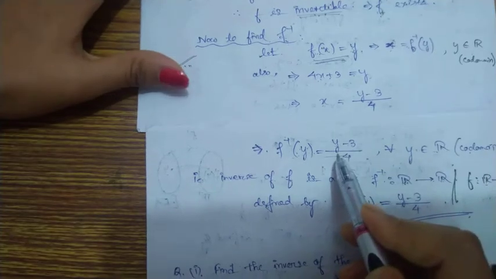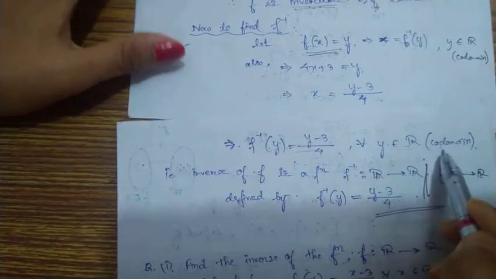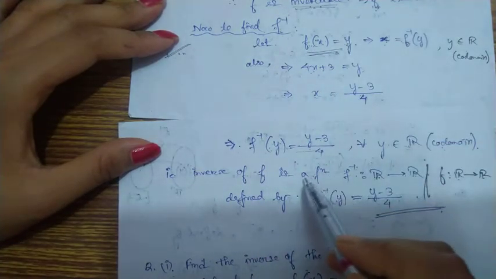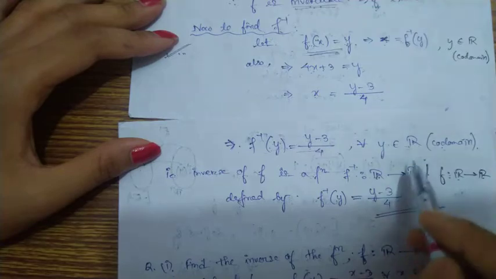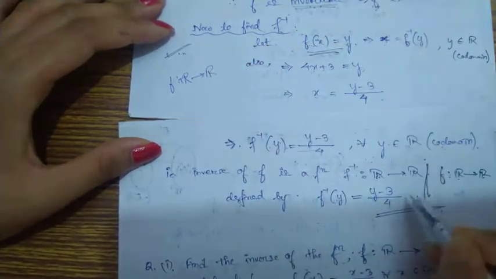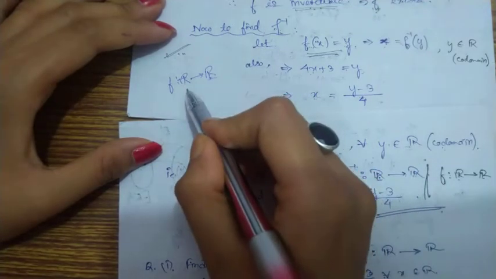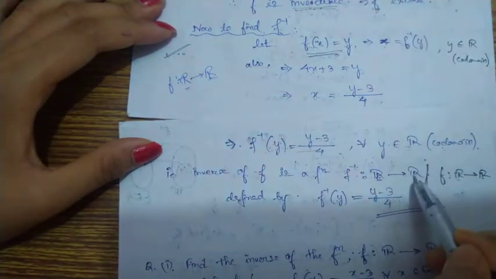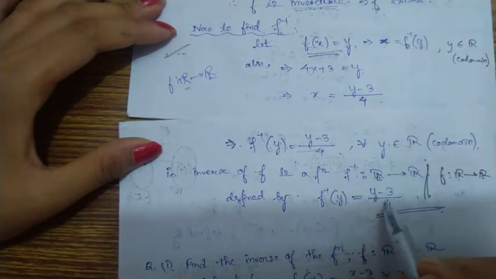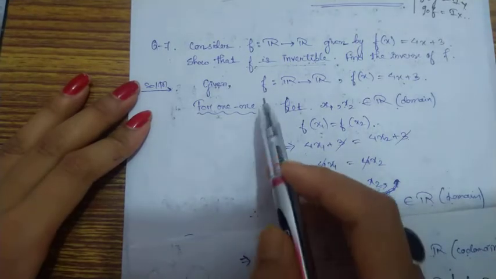So for all y, where does it belong? It belongs to the codomain. That is, the inverse of this function f is a function f inverse from R to R. Originally our f function was real numbers to real numbers. For f inverse, the codomain of f will behave as the domain, and the domain of f will behave as the codomain of f inverse. It is defined by f inverse y equal to y minus 3/4. Clear?